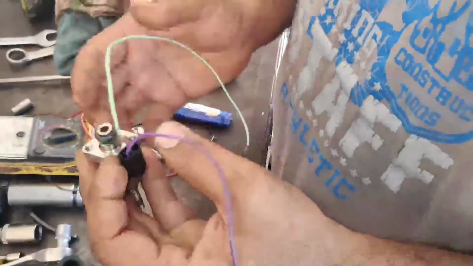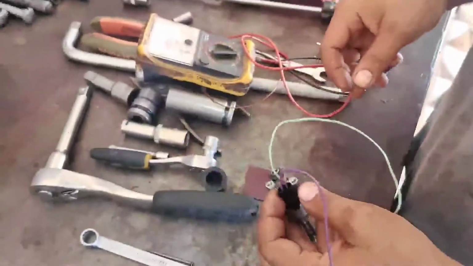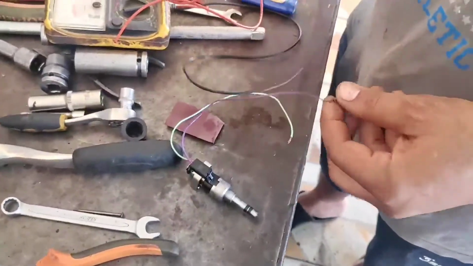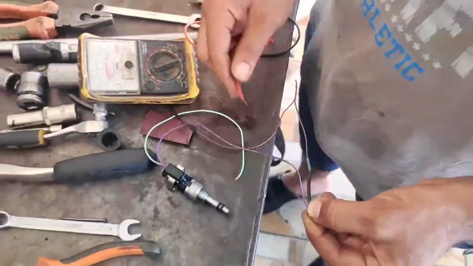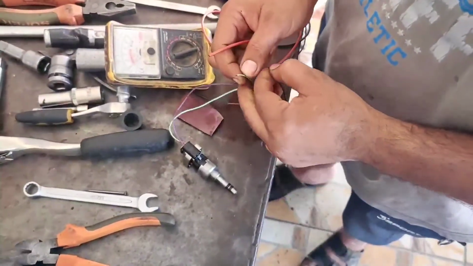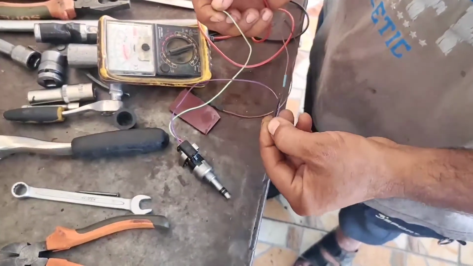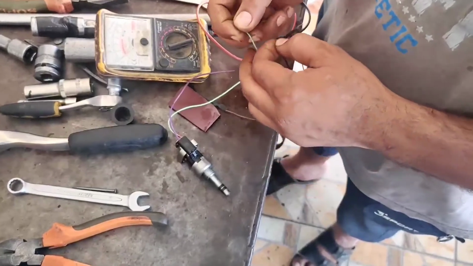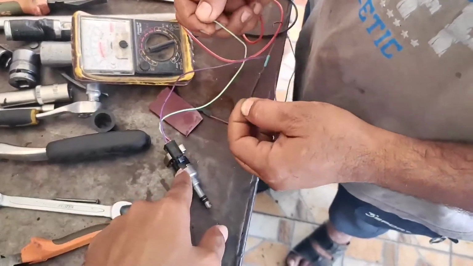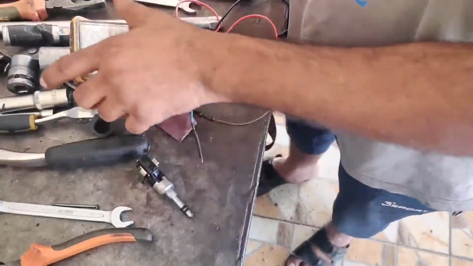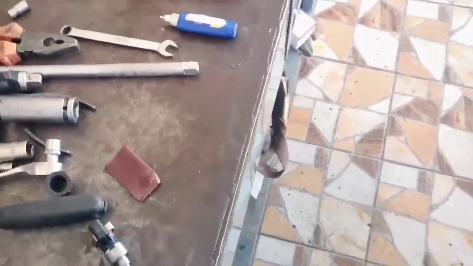So he is connecting two wires. You can check directly, but this will be easy. There should be connectivity between two terminals, but there is no connectivity, which means this injector is dead. So this is how you can check an injector with a multimeter.